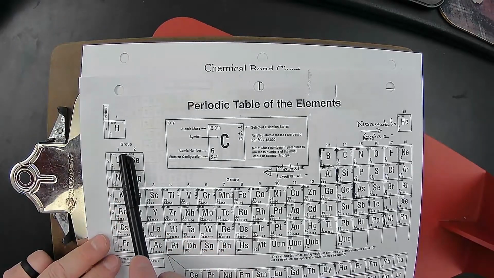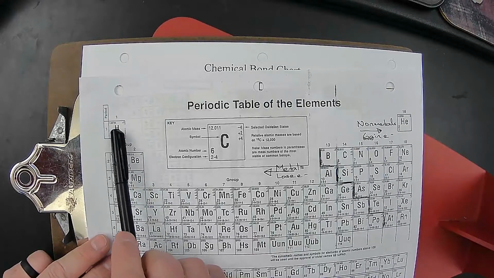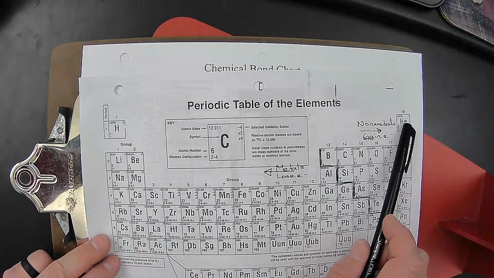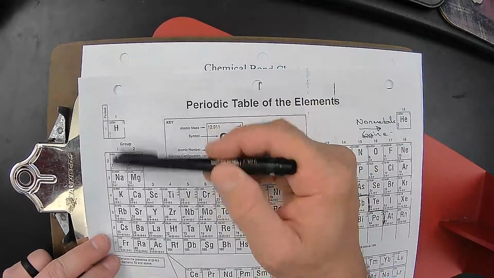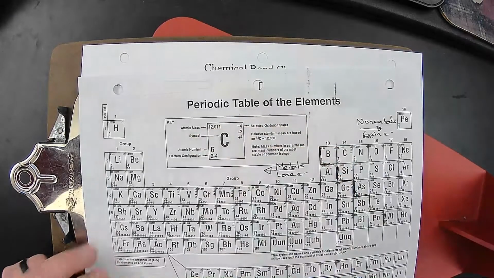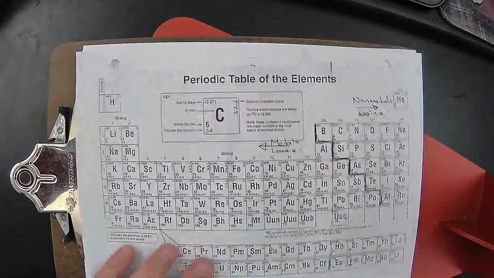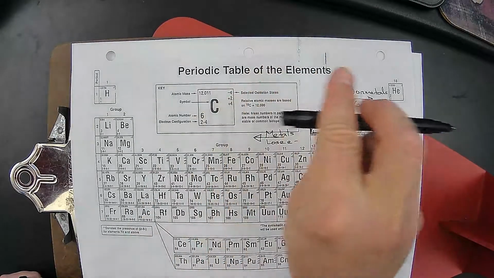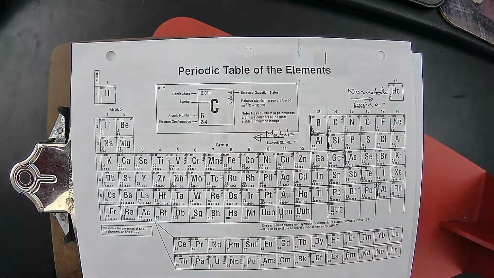And I like this periodic table because it separates out hydrogen. Hydrogen's really a non-metal. It belongs over on this side. But we have to leave it in column 1A because it has one outer electron, one valence electron. So on the left side of the periodic table, we have all the metals. And on the right side of the periodic table, we have all the non-metals.